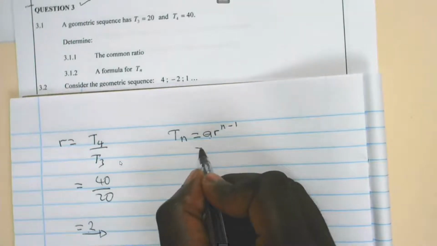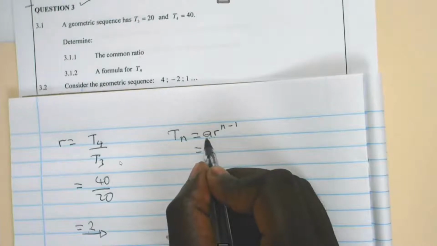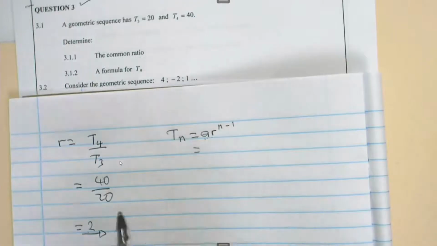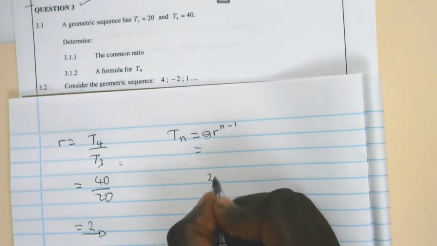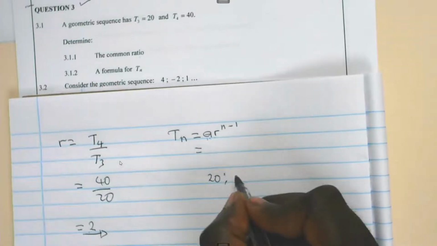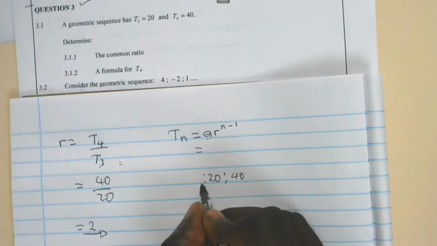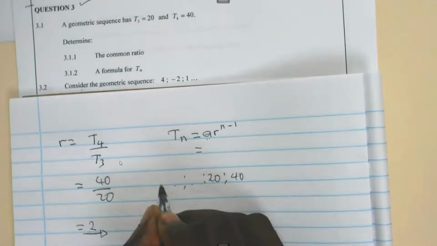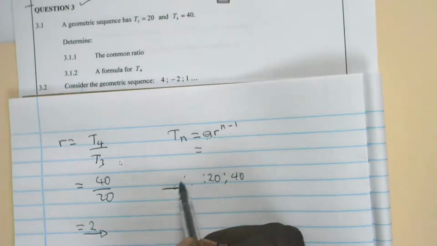And then how do we find A? Because R is there, we are only needing A for us to answer this question fully. Now, the sequence says term number 3 is 20, term number 4 is 40, and there is a term before term number 3, that is term number 2. There is also a term before term number 2, that is term number 1. We need this term number 1 so that we can have the value of A.